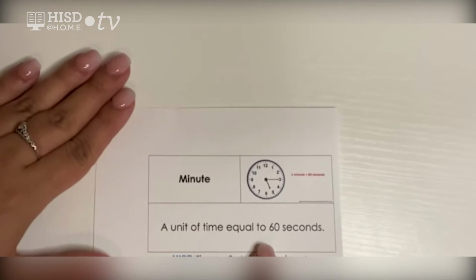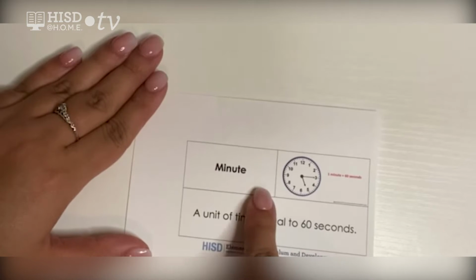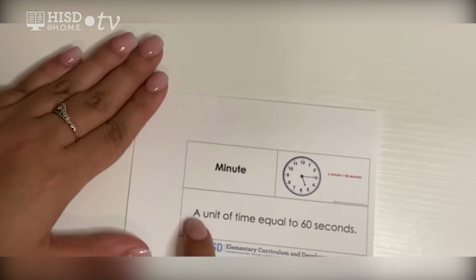Let's look at the next word here together. Everybody say this word with me. Minute. Minute. Very good. Minute. Minute is a unit of time equal to 60 seconds.